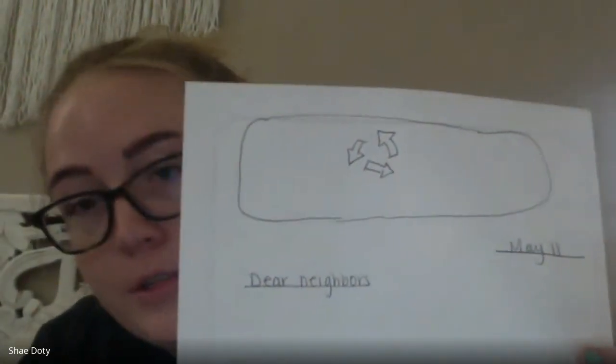So I'm going to do those little arrows that you see on recycling all the time. Let me show you when I'm done drawing them. Just so my neighbor knows, maybe from the picture, what the letter is going to be about. See, there's a recycling symbol.